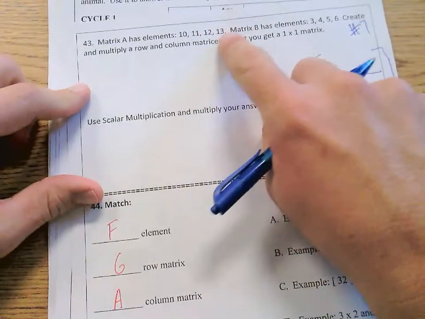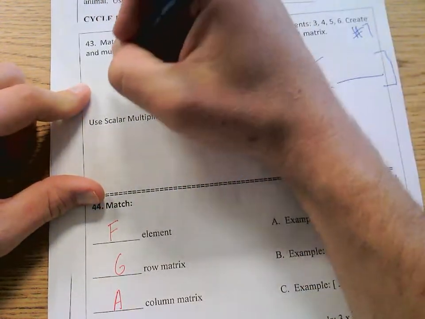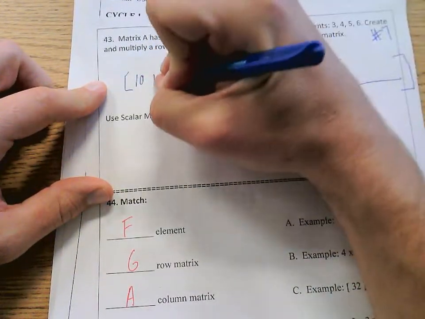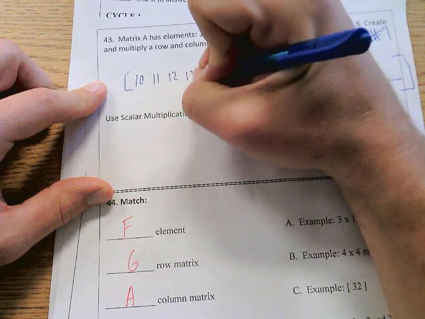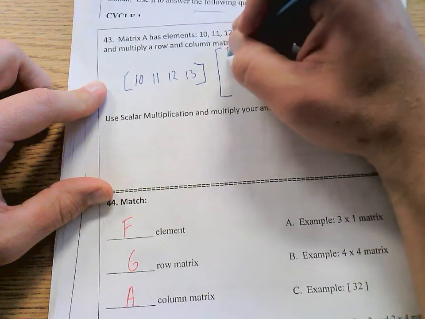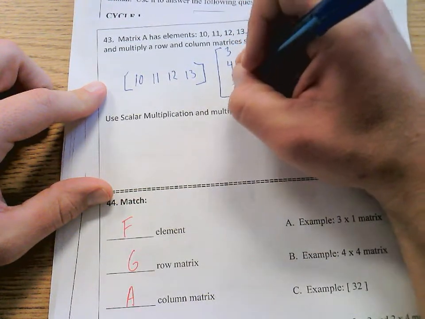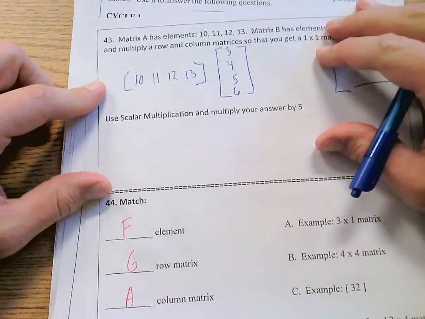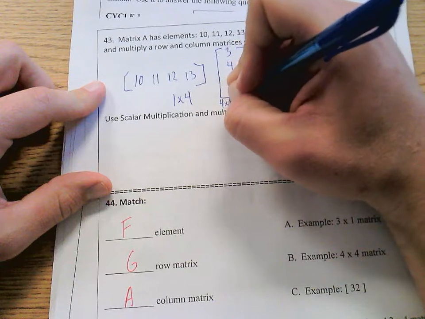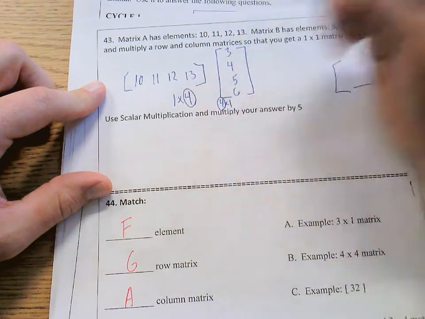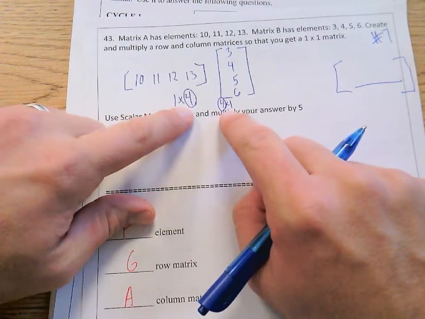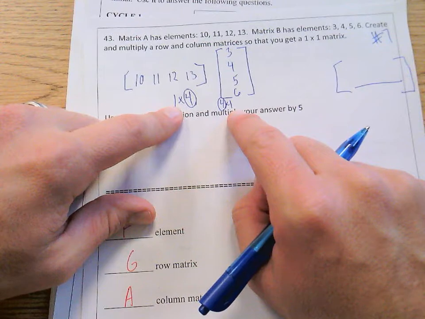Here's what I'm going to do: I'm going to set matrix A up as a row matrix, 10, 11, 12, 13. Column B has to be a column matrix, because if they were both row matrices, there was no way that you could multiply these. Now, remember from the last video, this has a dimension of 1 by 4. This has a dimension of 4 by 1. I can multiply these because the two inner numbers match, and my two outer numbers give my dimensions, 1 by 1. So it would be a 1 by 1 matrix.